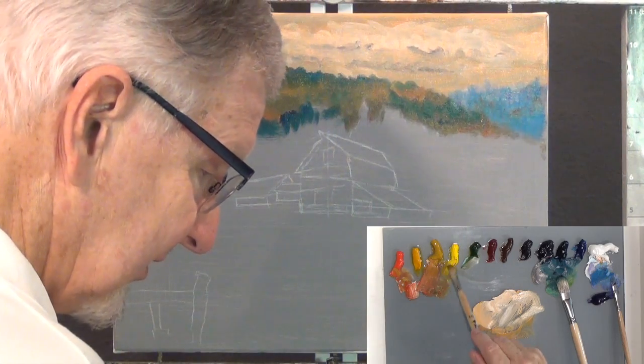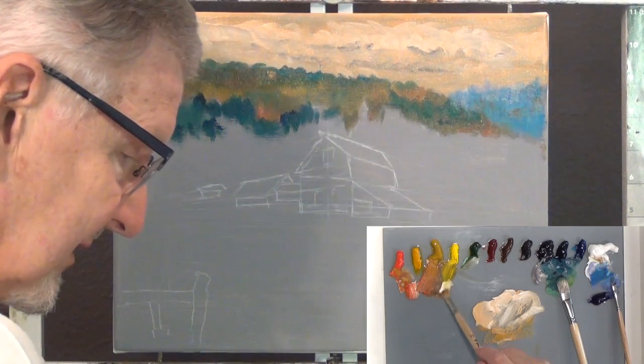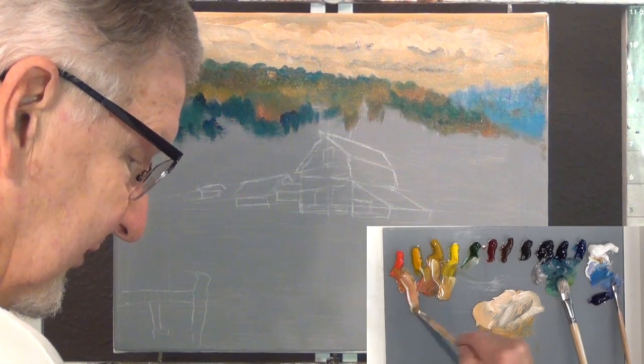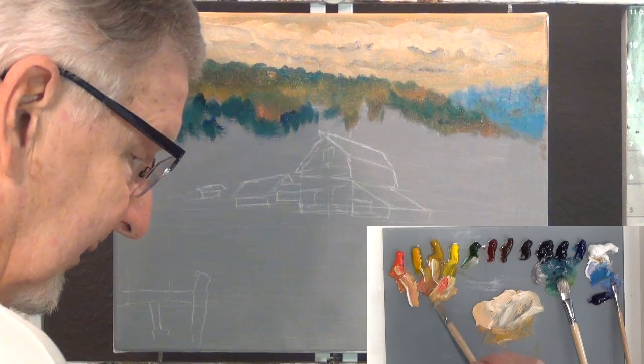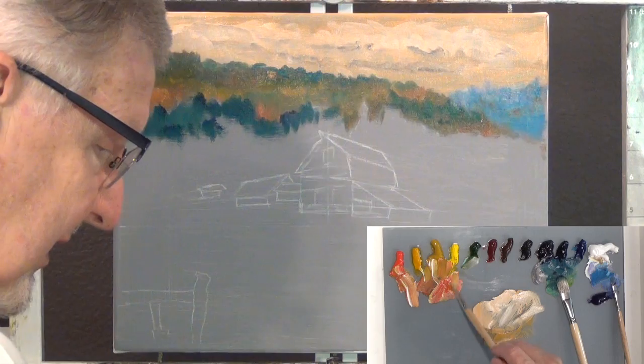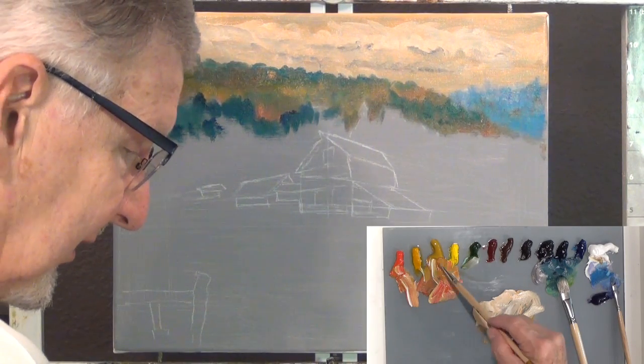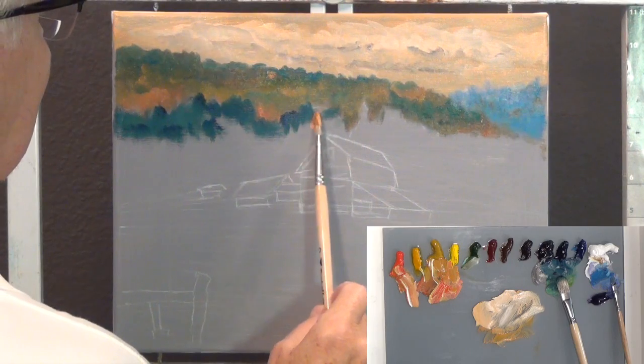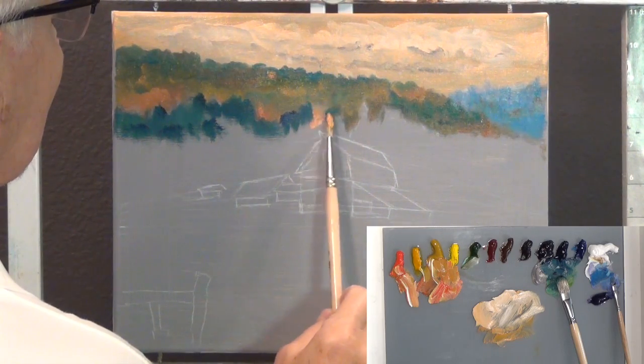Okay, let's go back and start picking up some of the yellows and oranges here, ochres and reds. Start getting a mixture in my brush. Kind of a loose mixture. I'm not trying to get it all to one color because I like to see the other colors. See it mix on the brush, on the canvas.